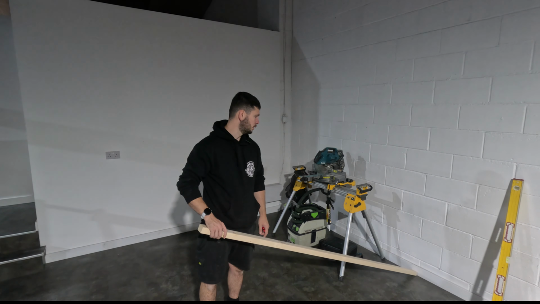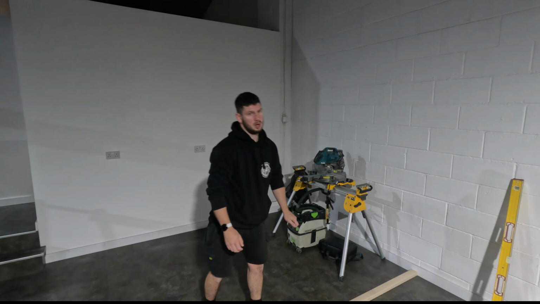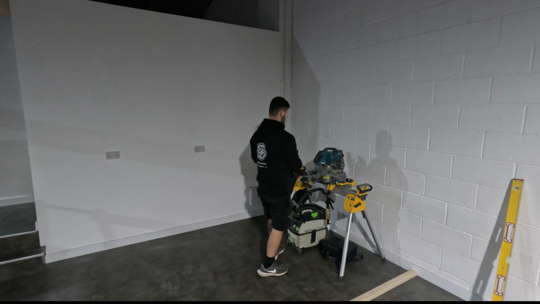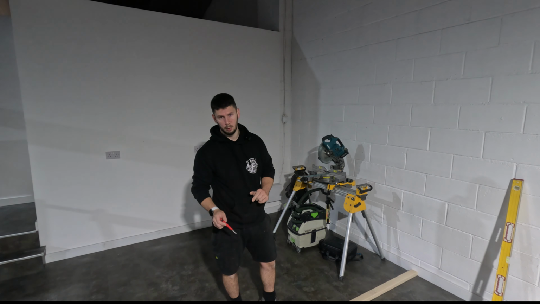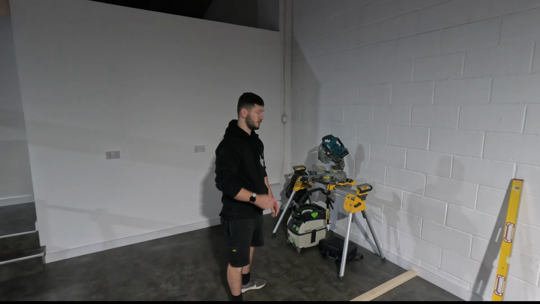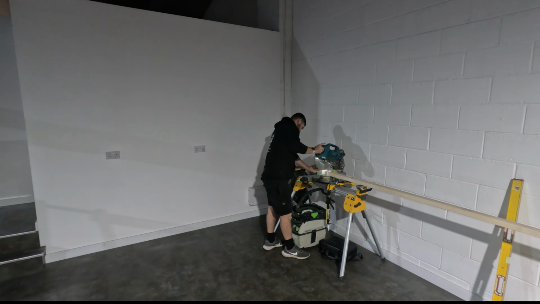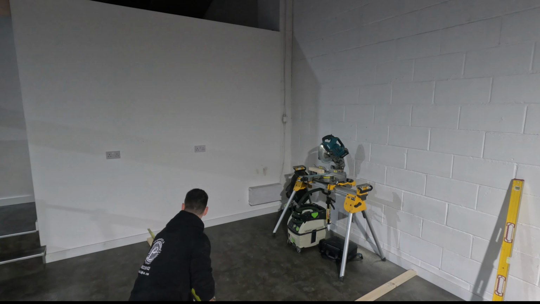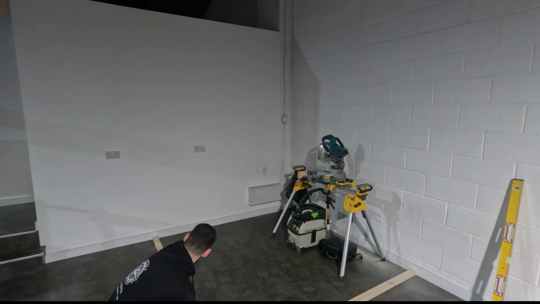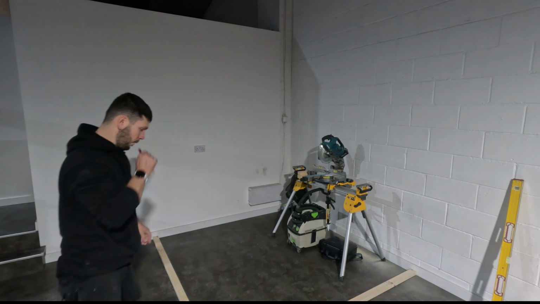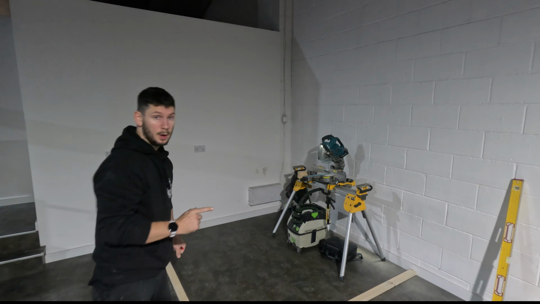So I need to cut this minus what I'm doing. So what I'm going to try and work out is where sheets are going to fall. And I'm going to do one wall how I like to do walls, and the other wall I'm going to do how you would do it on site. So there's two ways of doing walls. So that does not look square, guys. So here is how I'm going to square it up.